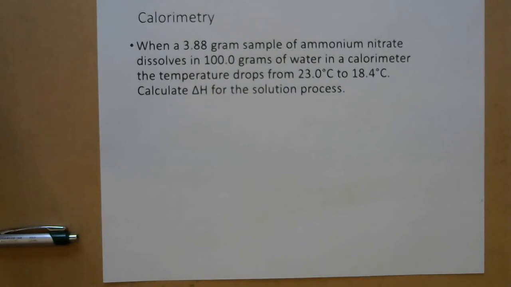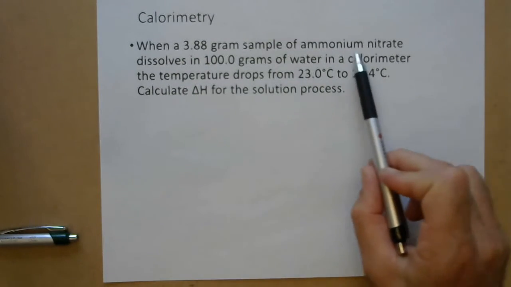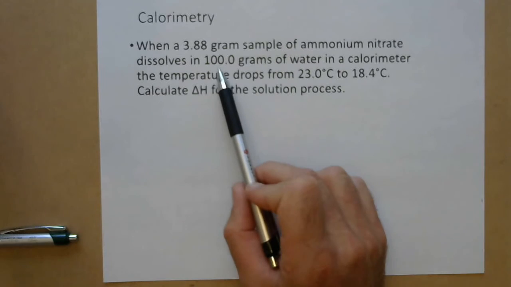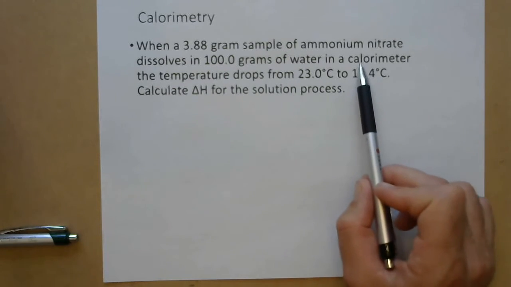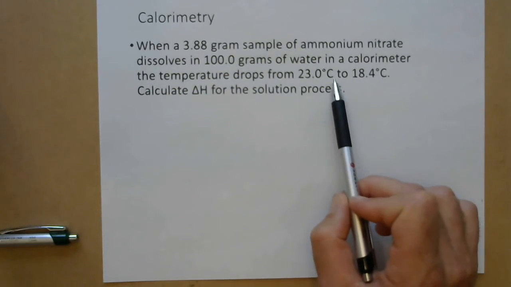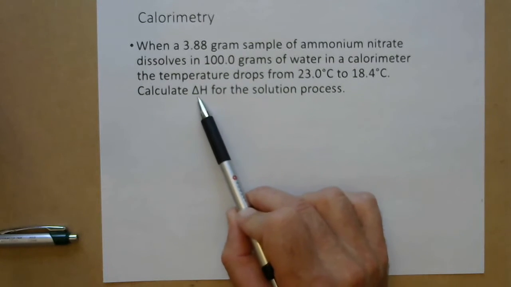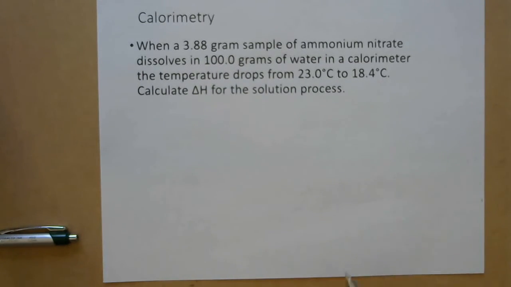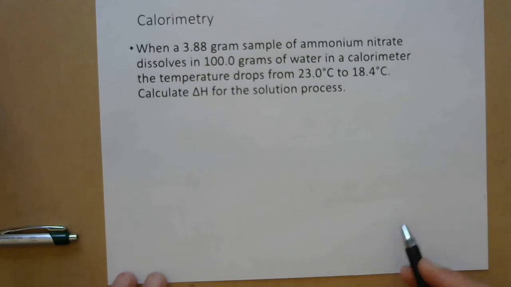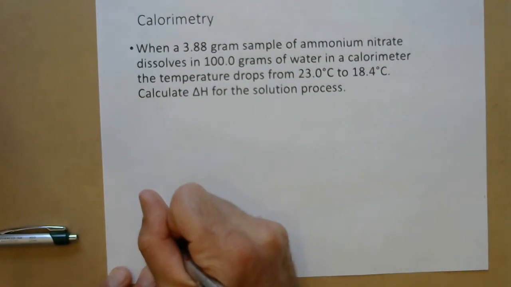Let's look at one more calculation similar to that. This one is ammonium nitrate dissolving in 100 grams of water in a calorimeter, and the temperature is going to, in this case, drop. And we want to calculate delta H, the enthalpy change, how much heat is released or absorbed for this process.